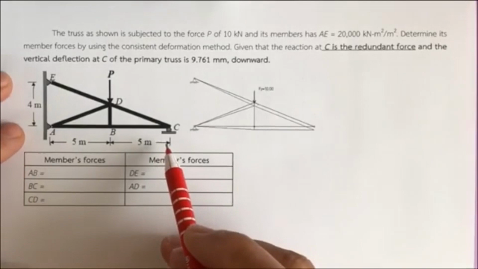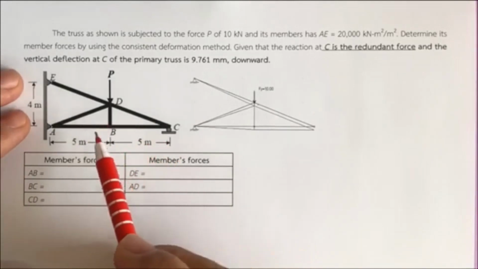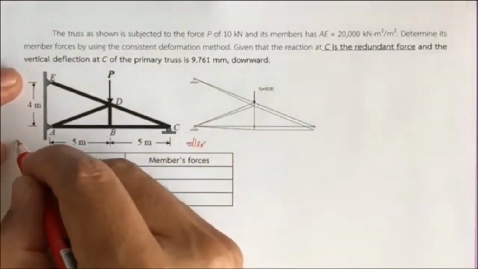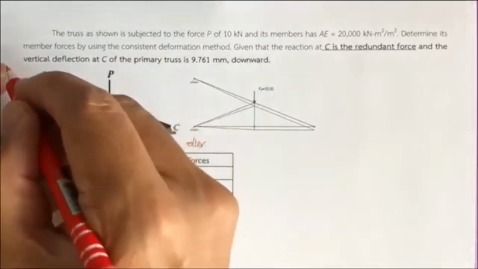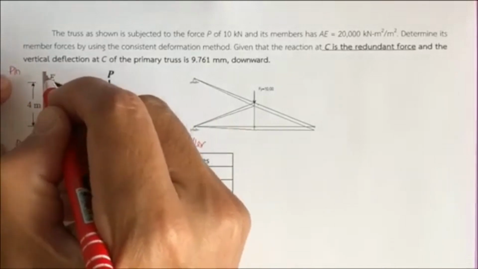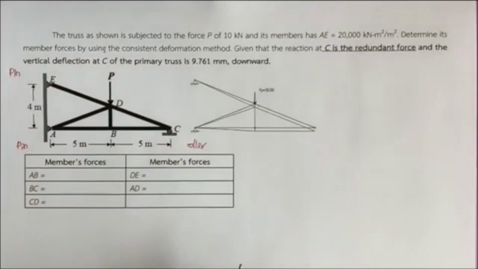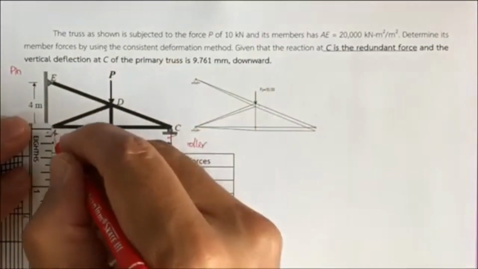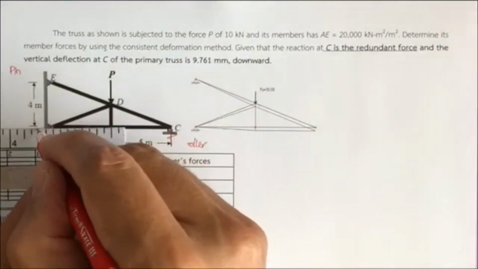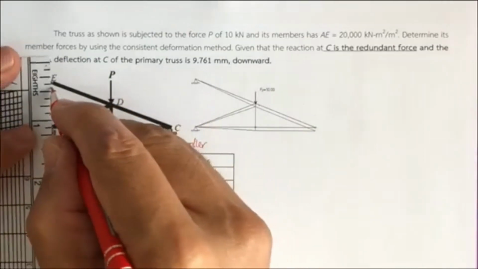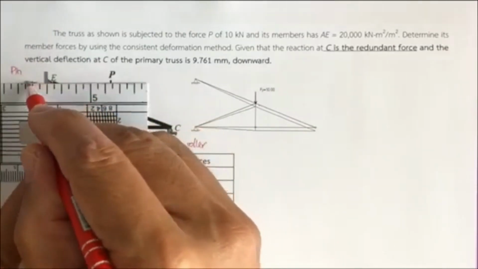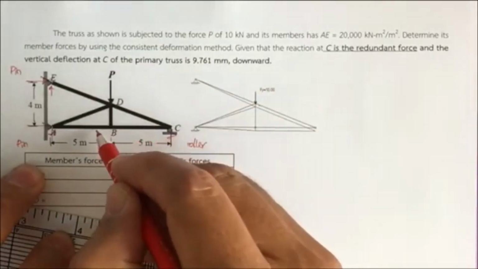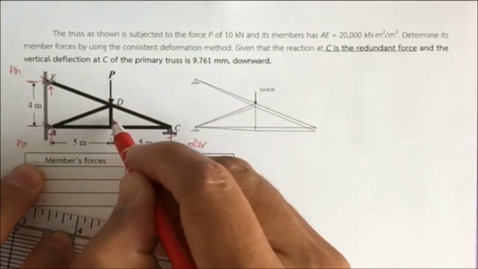This truss has the picture here. It has the roller at C, has the pin at A, and also has the pin at E. So by this formation, this truss is going to have the reactions of 5: 1, 2, 3, 4, and 5. And this truss has 1, 2, 3, 4, 5, 6 members.